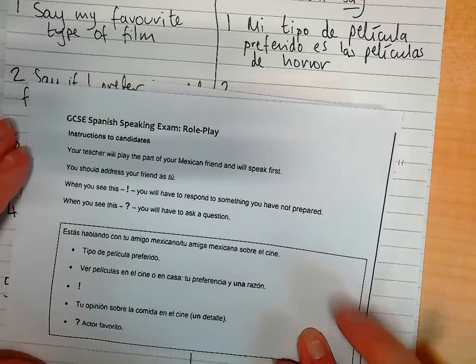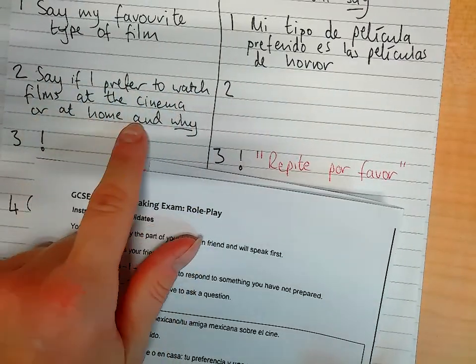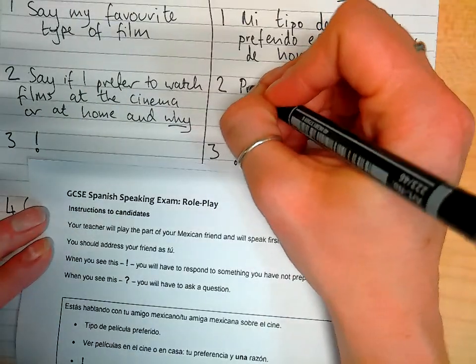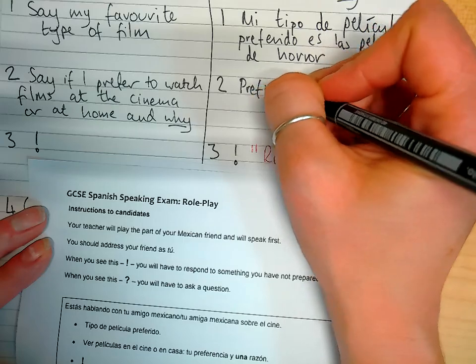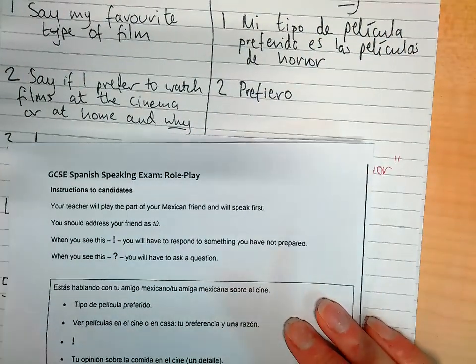Second bullet point, I need to say if I prefer to watch films at the cinema or at home and why. So I'm going to start with I prefer, prefiero, and now again I'm going to copy words from this lovely helpful bullet point.